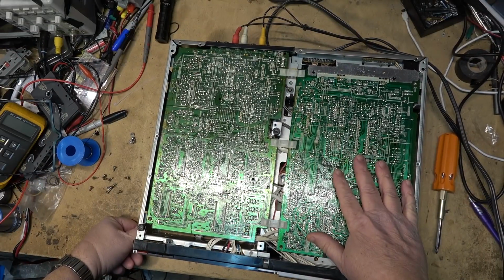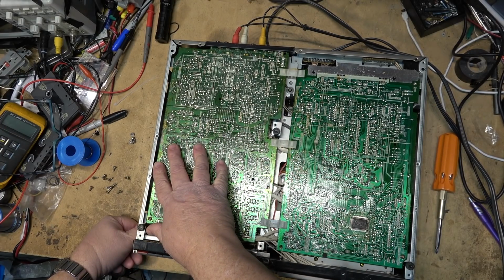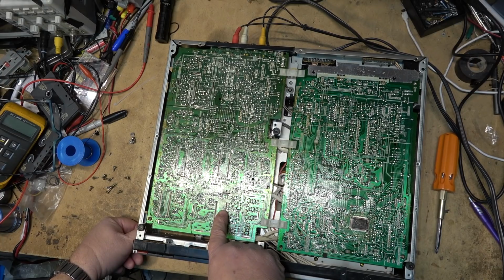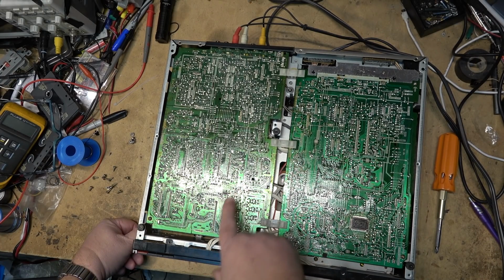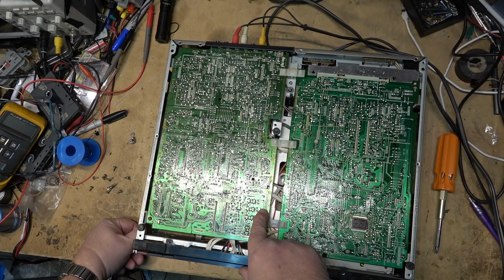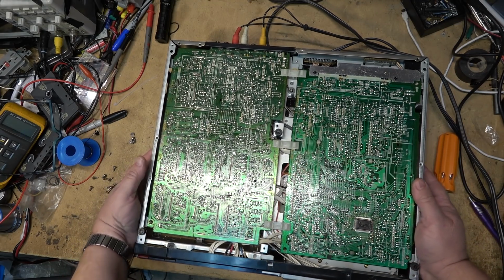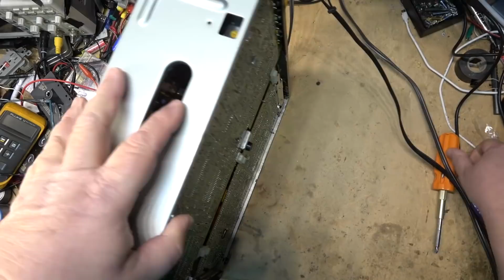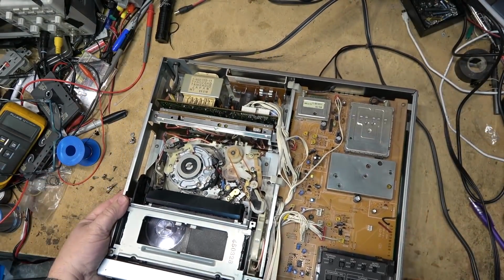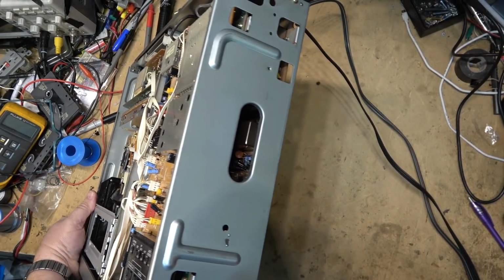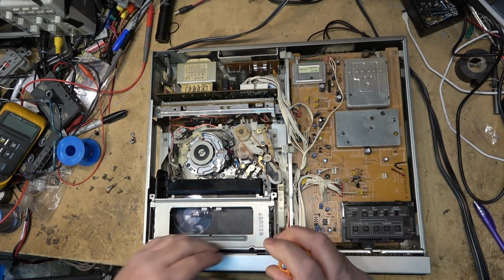So a servo board, and this is the AFM board, the audio board on this one. The video board's on the top, and demodulator, FM mod. There's another board, by the way, in between here. It's sandwiched in between.